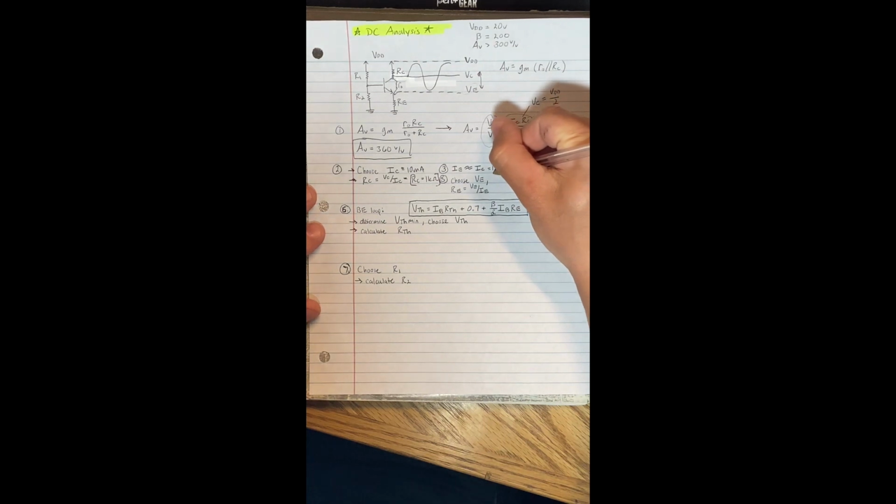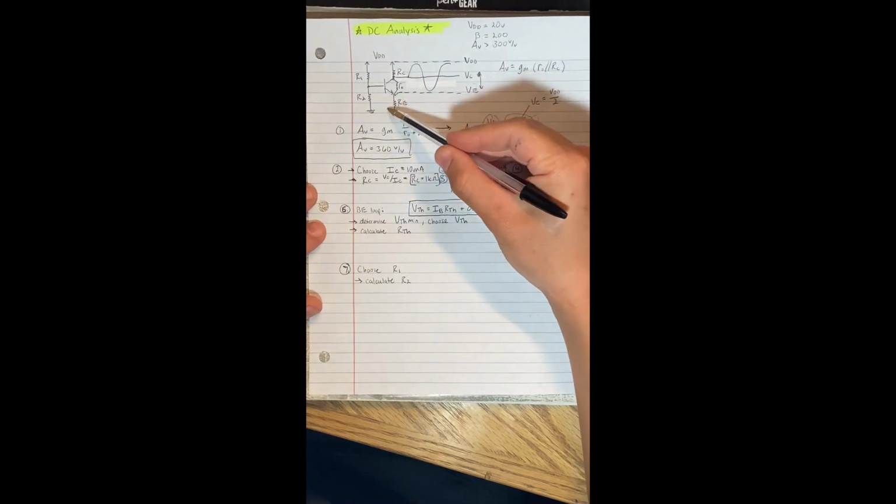To play it very, very safe, we're going to call it 1/4 of our chosen collector voltage value. That's going to work out to be about 2.5 volts. So our RE, or our emitter resistance, is about 250 ohms.